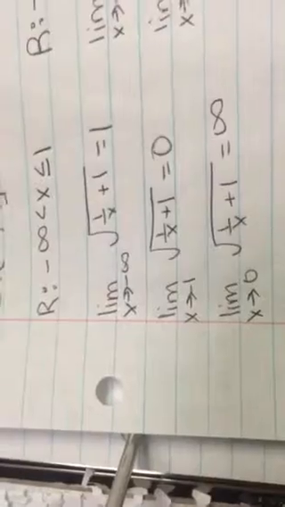Then the next part is x goes to -1. So when you put that in, you get 0, because -1 plus 1 is 0. And then you put the limit x goes to 0, and that goes to infinity. So due to the answers you got from the limits, that's how you find the range.